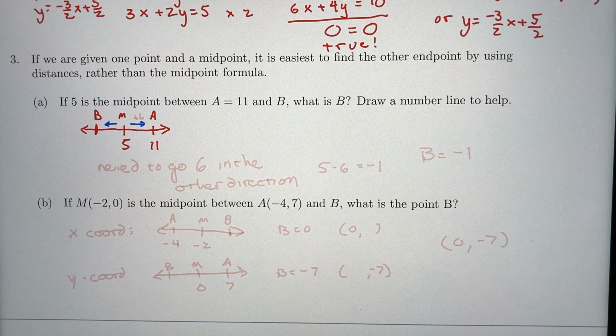So I need to go 6 in the other direction. So my b is going to have to be way over at negative 1. Remember, if you take 5 and go 6 to the left, you're going past 0.